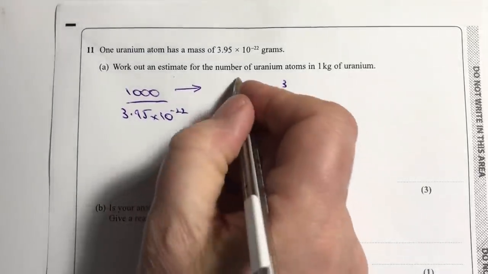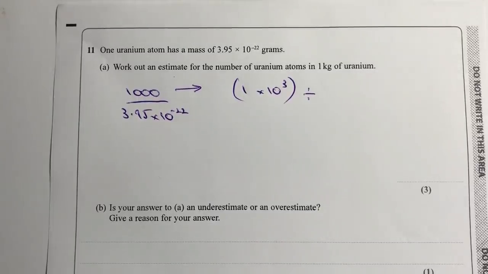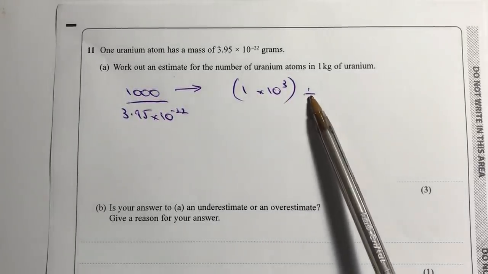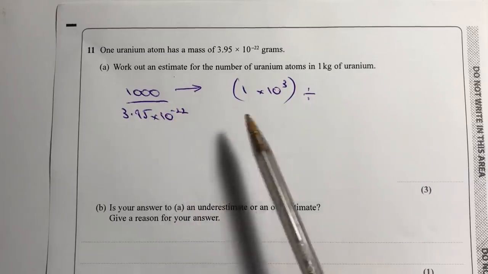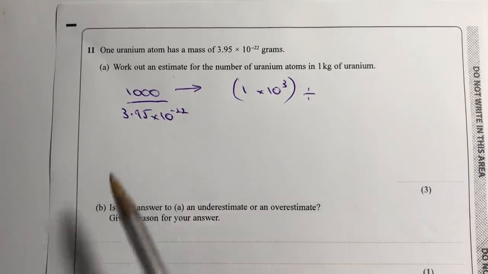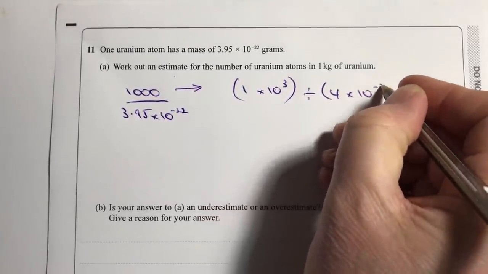Okay, and then I'm going to divide. Now in this particular case, just for the sake of this video, I'm going to write this as a division sign, even though it's interchangeable with the fraction sign here. And then rather than writing 3.95, I'm going to write 4 times 10 to the power of minus 22.